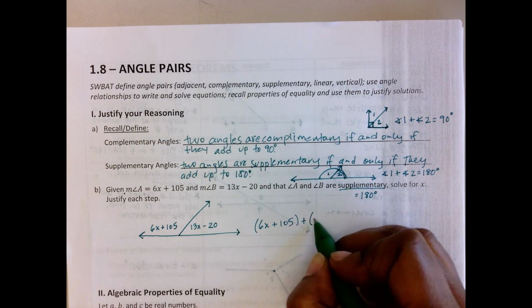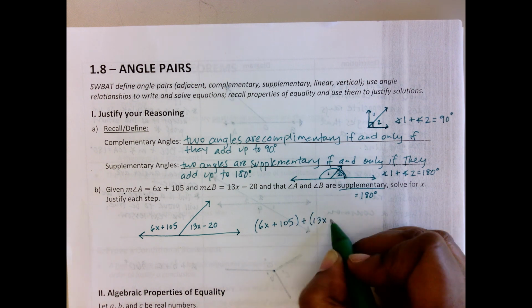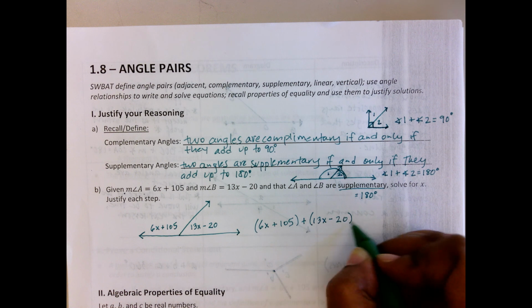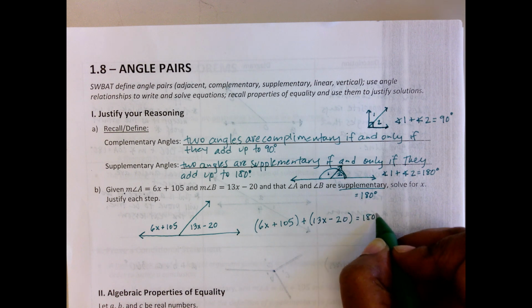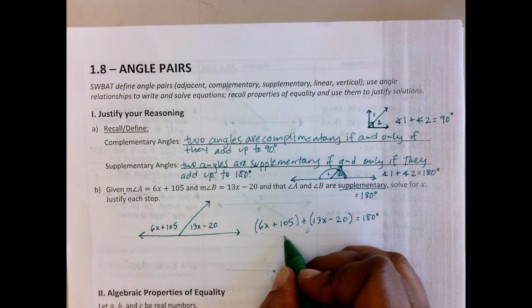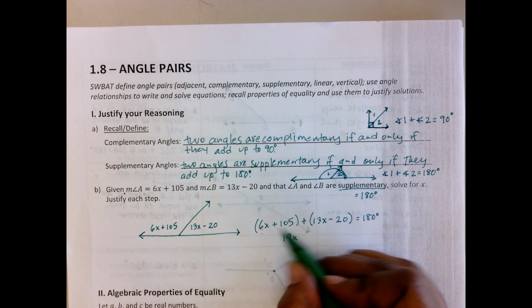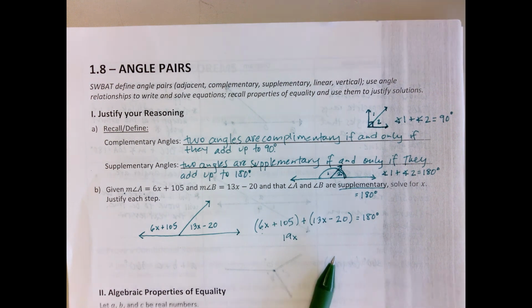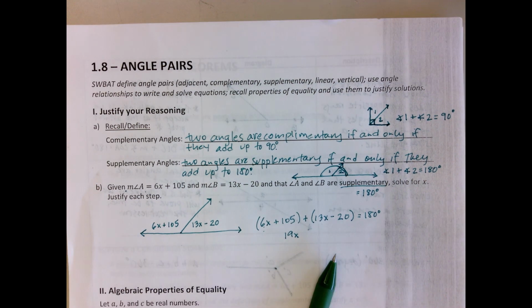And the relationship is that supplementary angles, when added, equal 180 degrees. Now I would just need to combine like terms. And I am going to be using a calculator. So I put my pen down for a second so I can use my calculator.